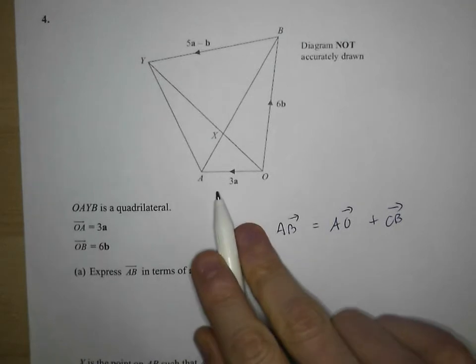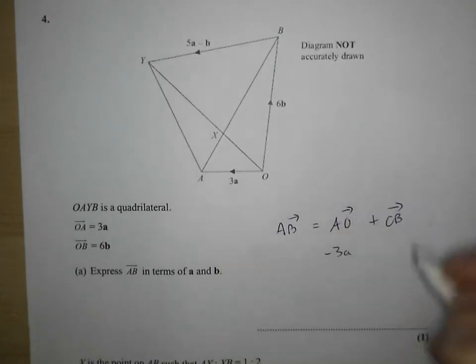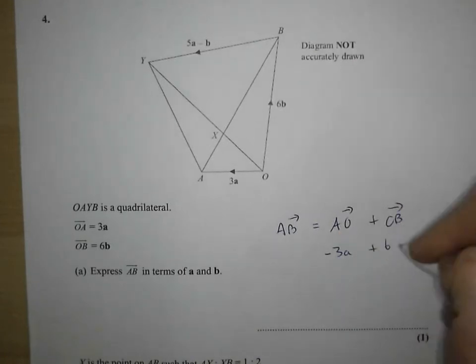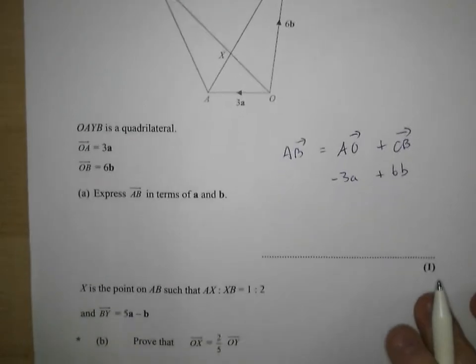A to O is travelling against the grain there, so it's going to be minus 3A, and then from O to B, it's travelling the way that the arrow's pointing, so it's going to be positive 6B. Nice easy mark. But then we know what's going to happen.